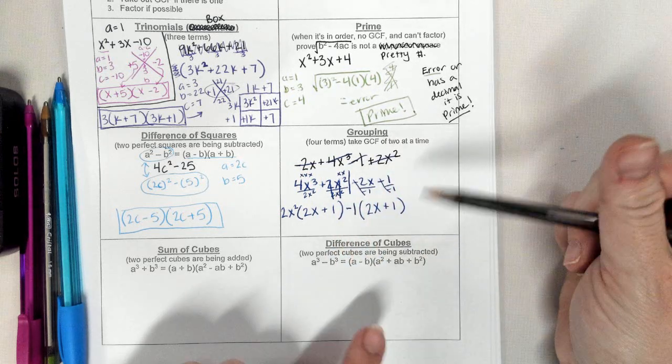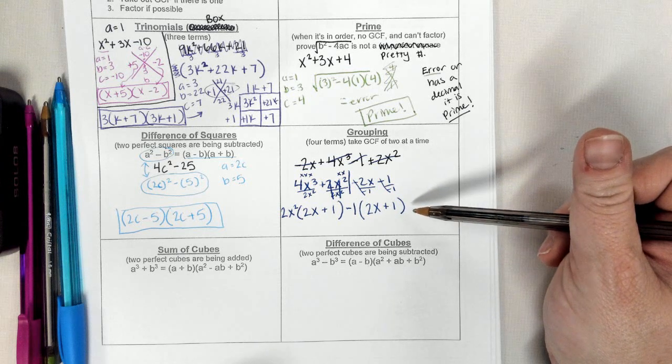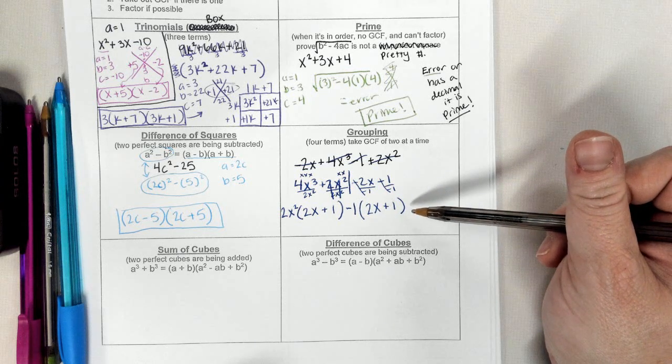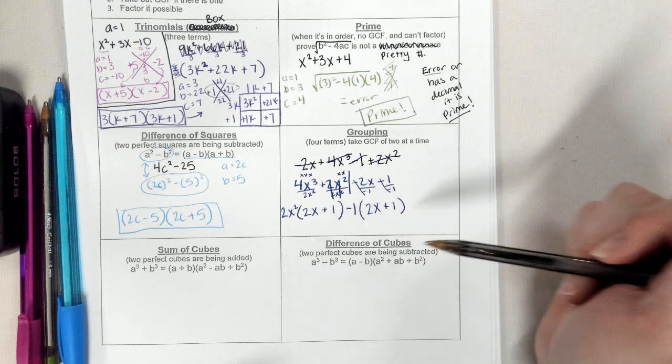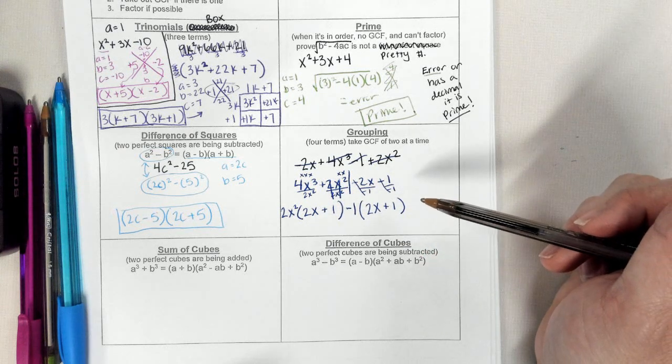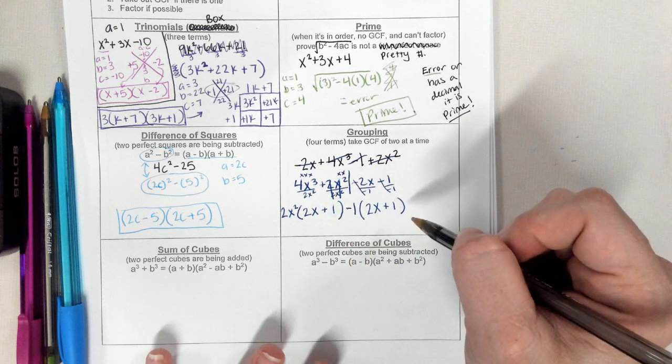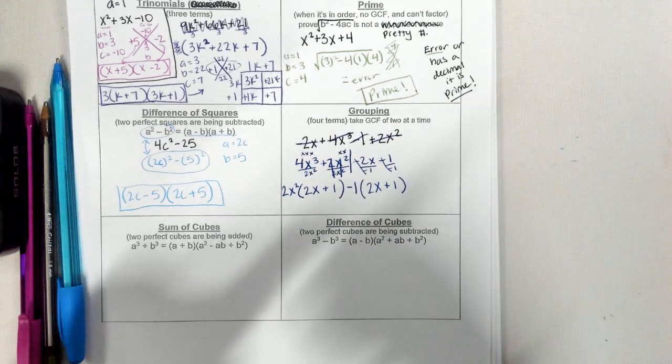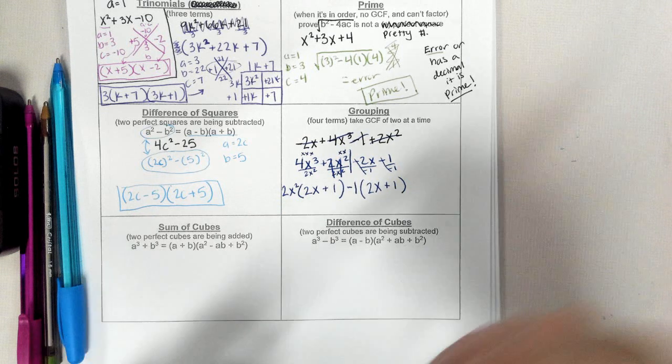Now, who remembers what has to happen in this step? Does anybody remember anything about these parentheses? What do you notice about ours? They're the same. They have to be the same, or you did something wrong, or it's not factorable, okay? Which is also a possibility.